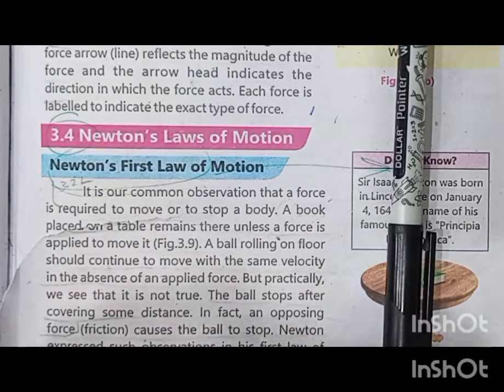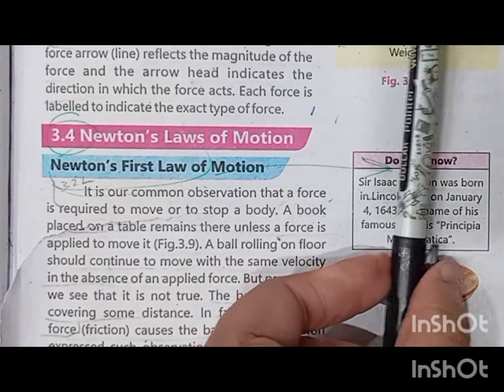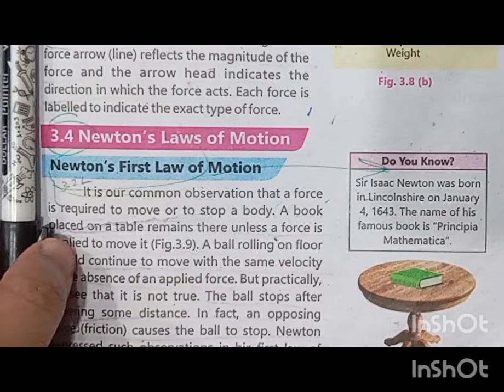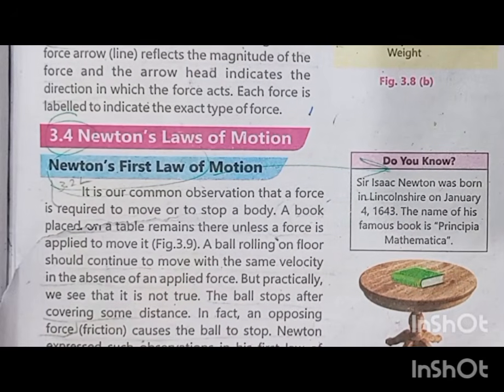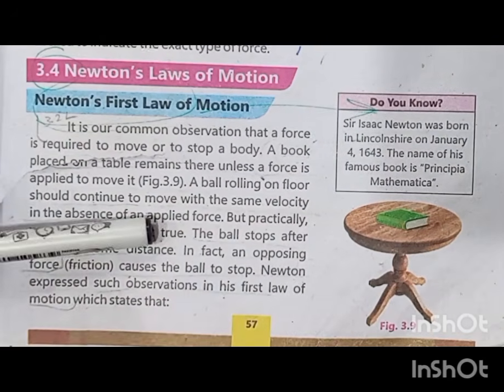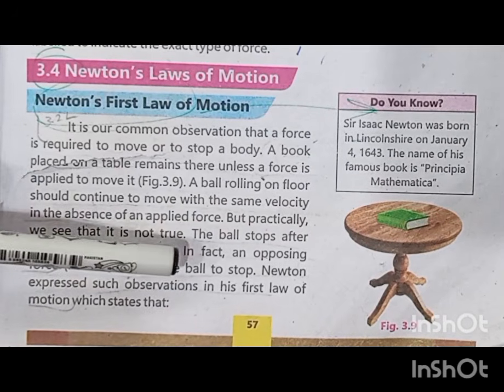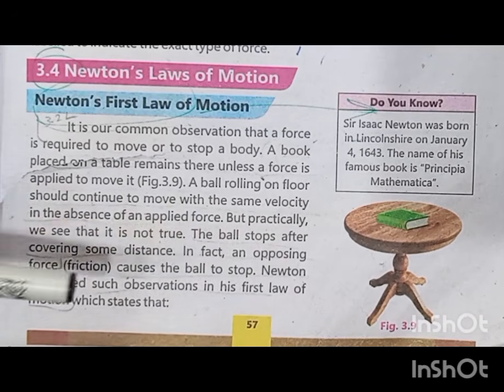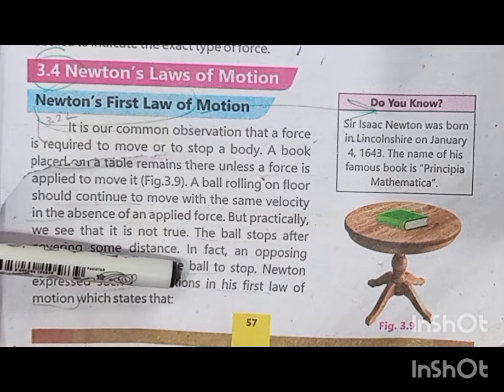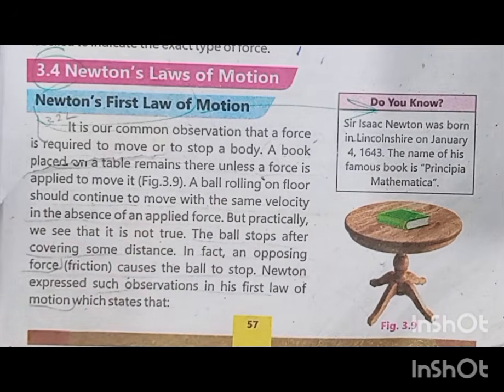It is in a state of rest until I apply an external force, and then it will be moved from one point to another place. The ball stops after covering some distance. In fact, an opposing force, friction, causes the ball to stop. Newton expressed such observations in his first law of motion.